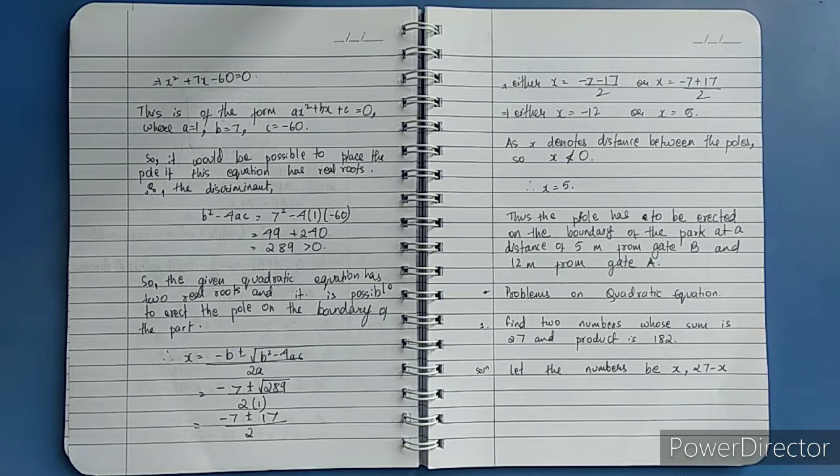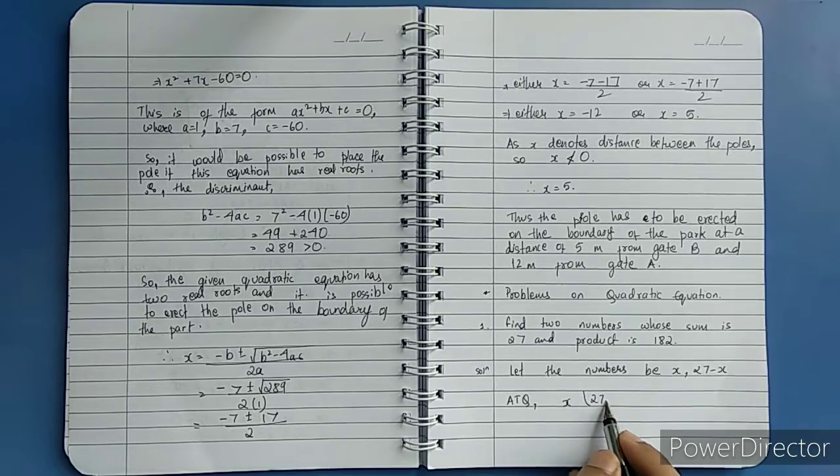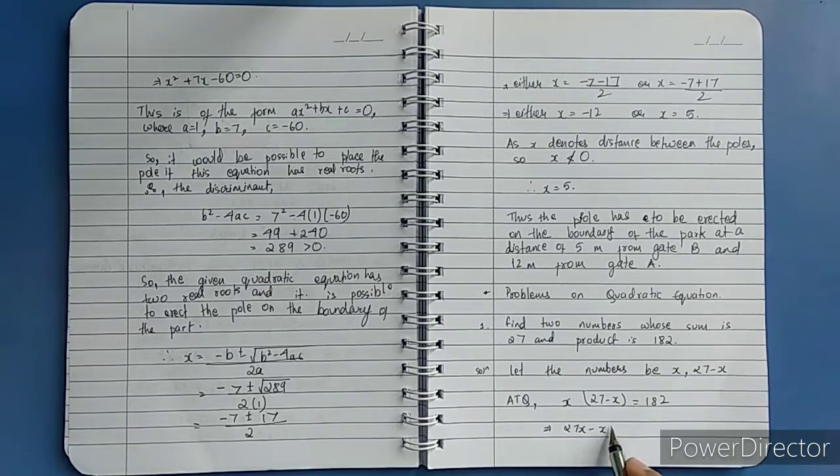And the product is 182. According to the question, x into 27 minus x equals 182, which implies 27x minus x square equals 182.